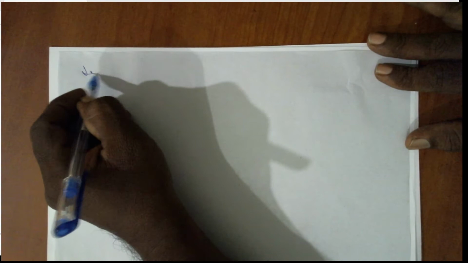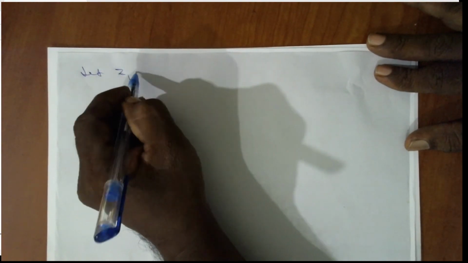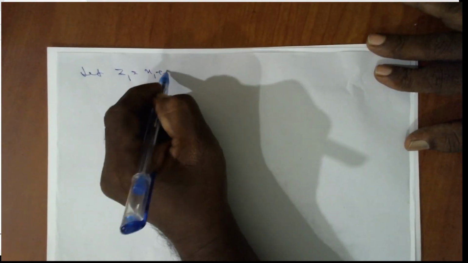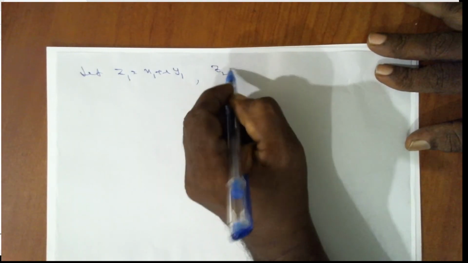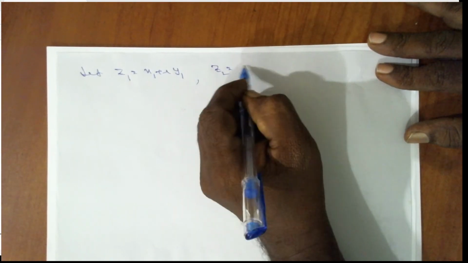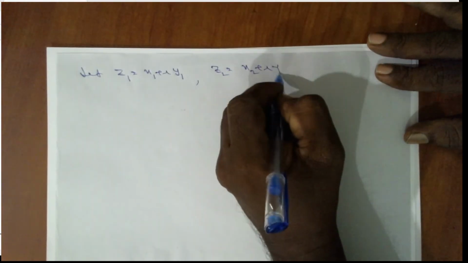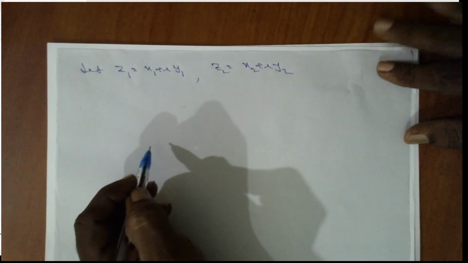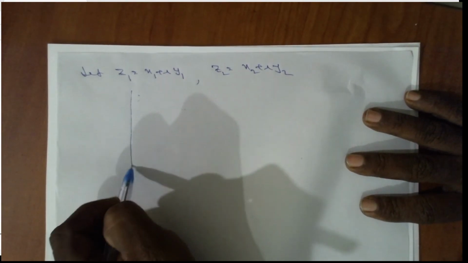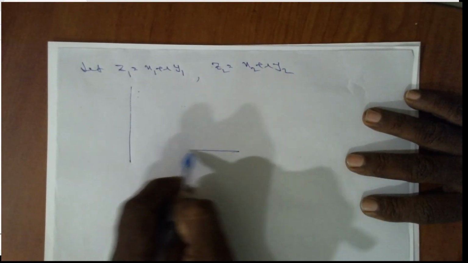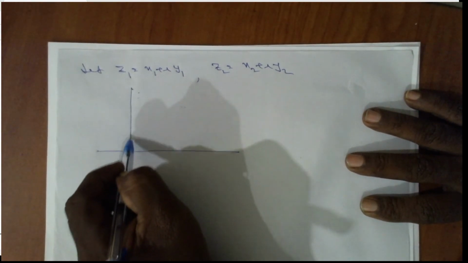So you can let C1 equals x1 plus iy1 and C2 equals x2 plus iy2, right? Then you can construct like this.